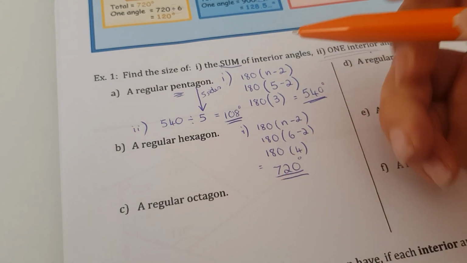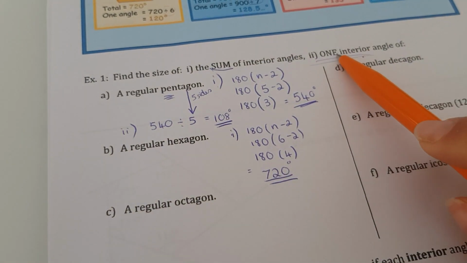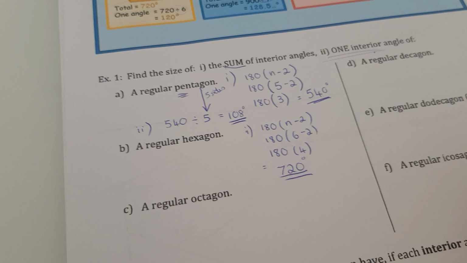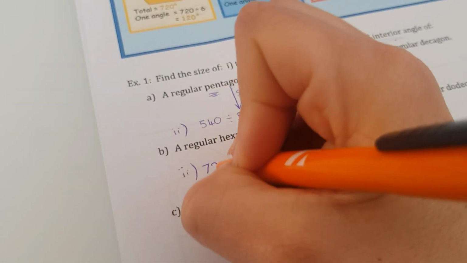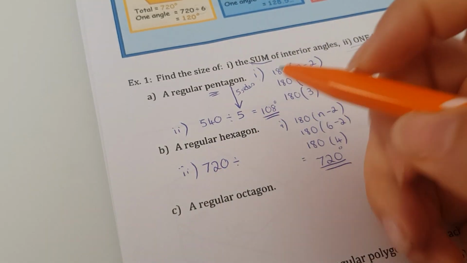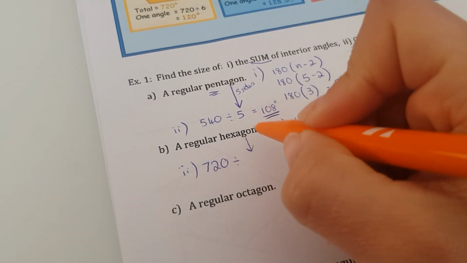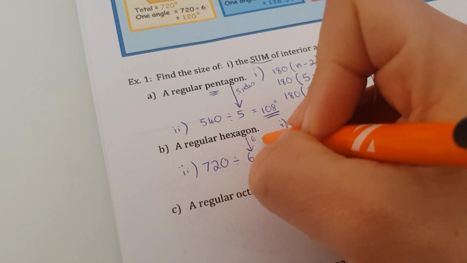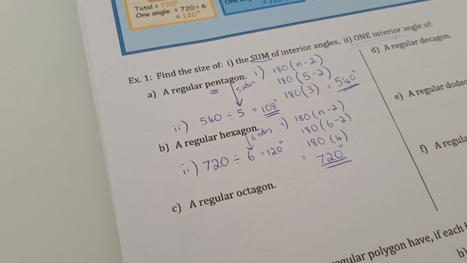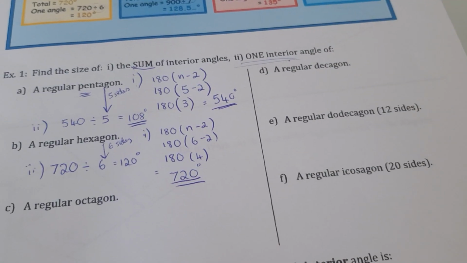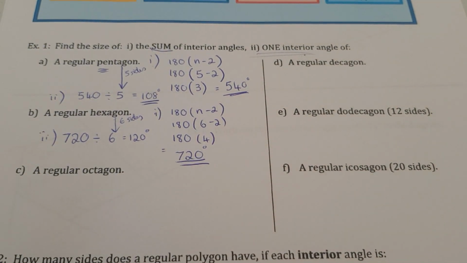That is the total sum of interior angles. Now I need you to find one interior angle. So that's 720 divided by, a hexagon has 6, so divided by 6. Okay. Continue to the next.